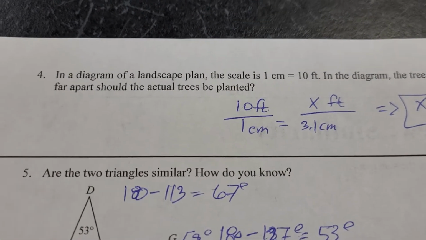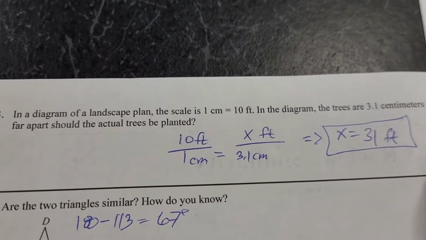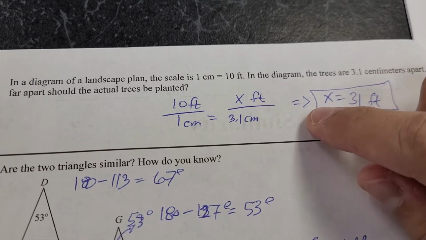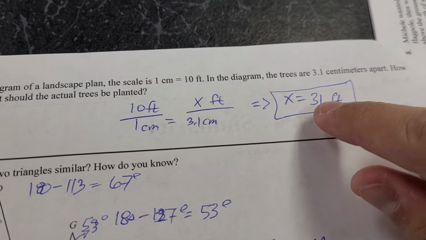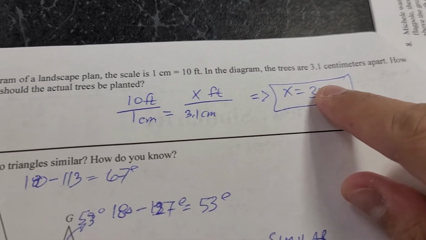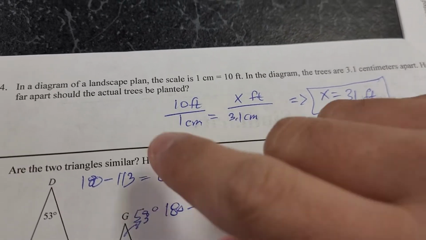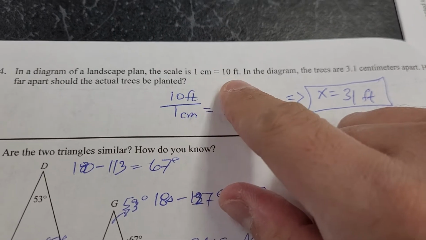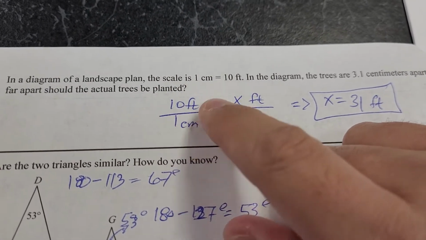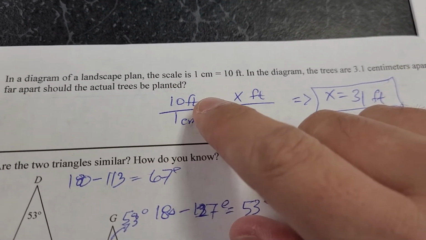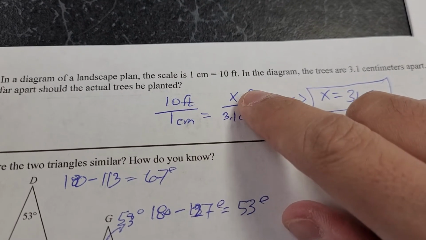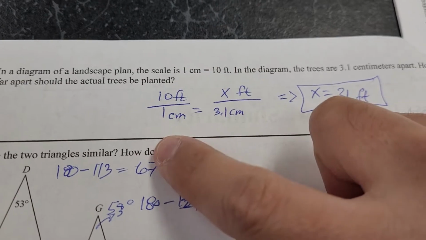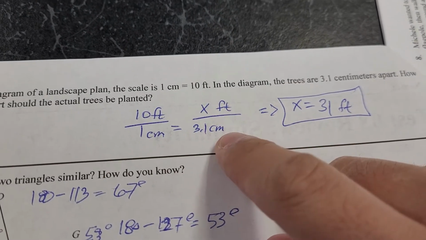We have a diagram of a landscape plan, the scale is 1 centimeter for 10 feet. In the diagram the trees are 3.1 centimeters apart. How far apart are the actual trees? So you could have said 1 over 10. The first time I did this, I did 1 over 10, but I'm going to go 10 over 1. So 10 over 1, since we're looking for the number of feet. So setting up your proportion, 10 over 1 equals I don't know what over 3.1.